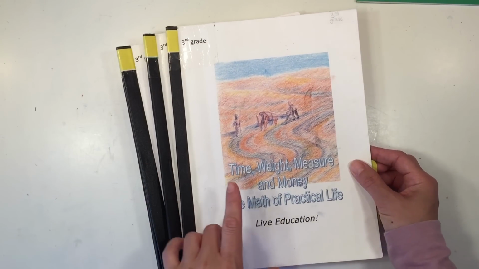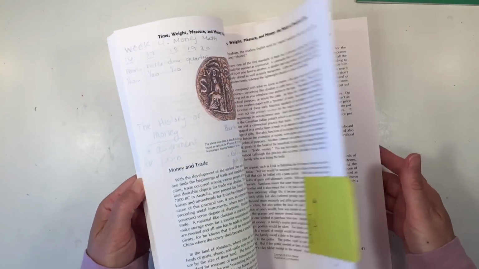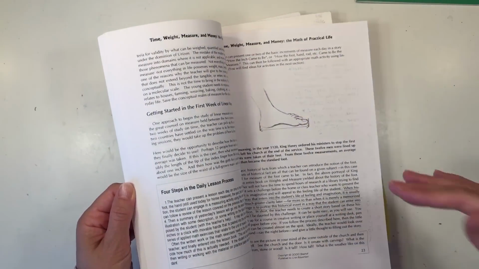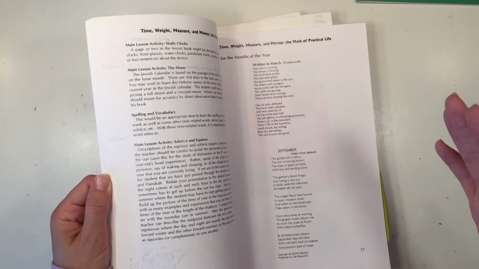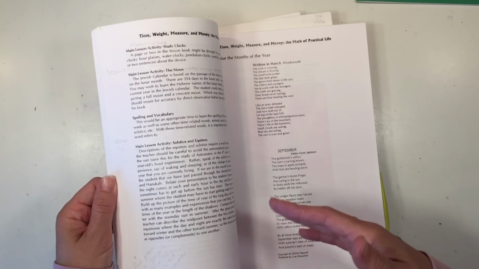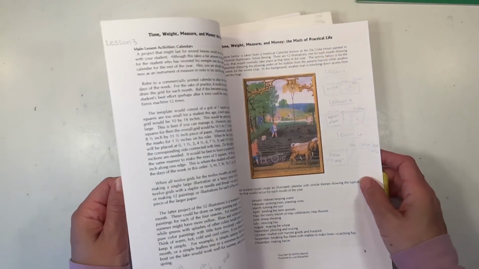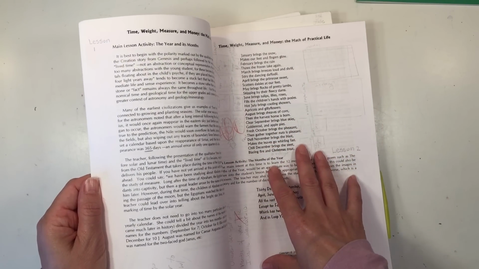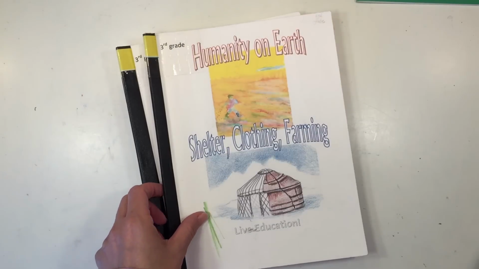So for 3rd grade you get time, weight, measure, and money. This will be the math main lesson block, and it goes over linear measurement, it goes over time and money, and then it continues with the 4 basic math operations that were introduced in 1st grade, so it's just a continuation of those basic math skills. So this will be a main lesson block, but it will also include work that the student should be doing on a daily basis throughout the year.